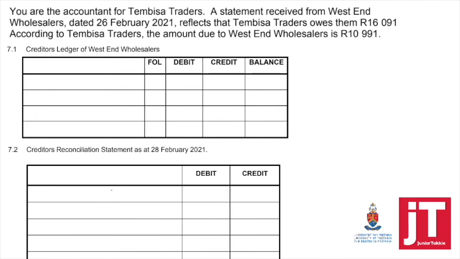You are the accountant of Tembisa Traders, a statement received from West End Wholesalers dated 26 February 2021. It reflects that Tembisa Traders owes them $16,091. According to Tembisa Traders, the amount due to West End Wholesalers is $10,991. So on the answer booklet, you would notice that they didn't provide the balances to you.